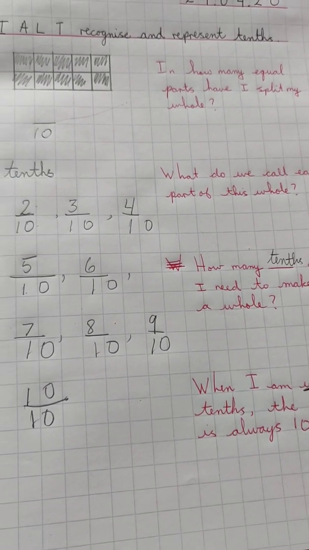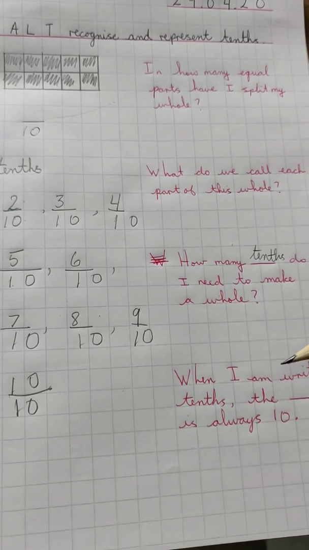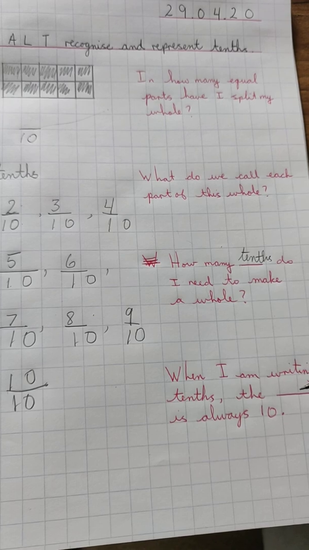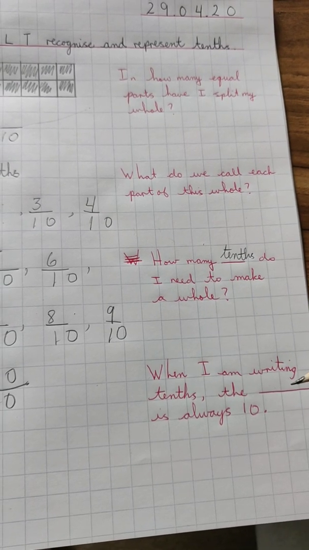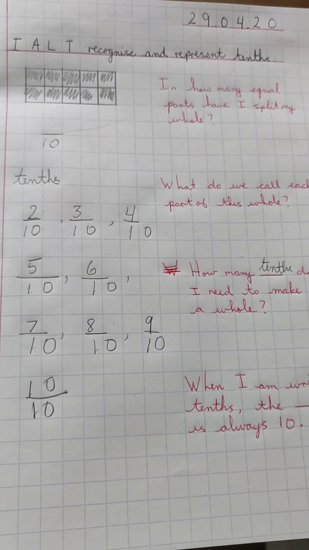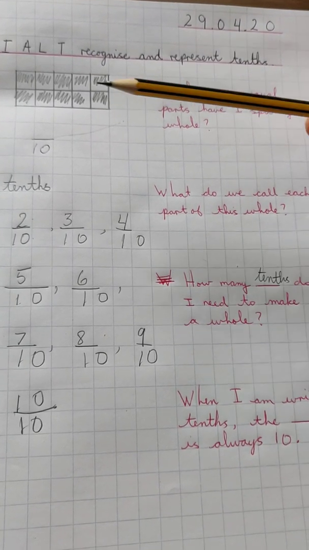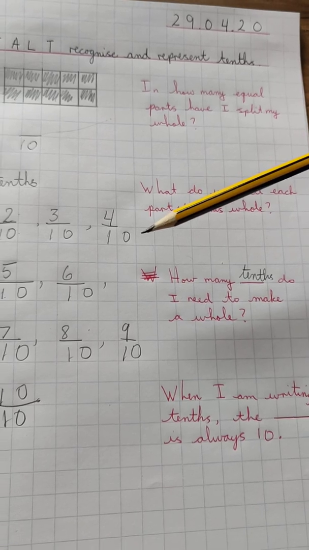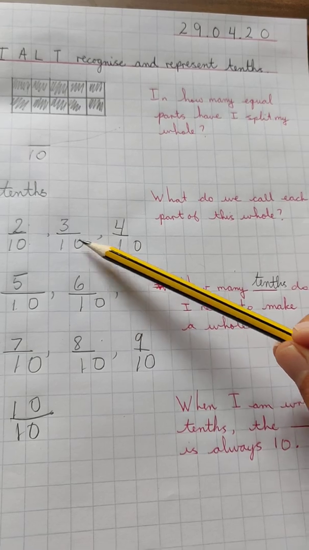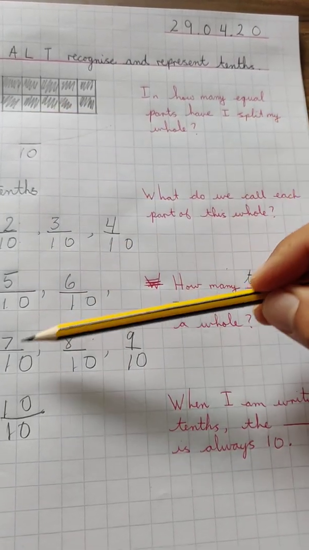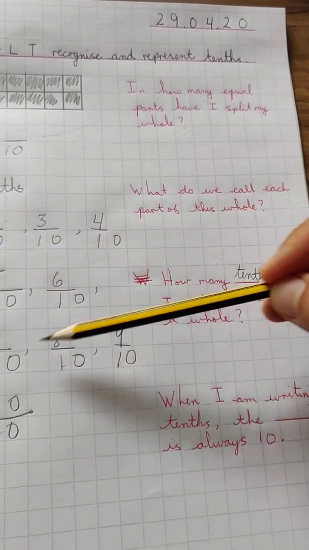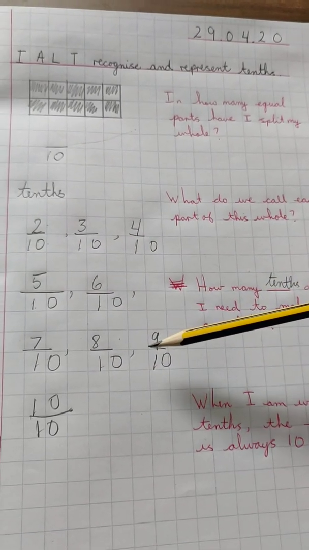You can pause the video one more time and answer the question. When I am writing tenths, the blank, numerator or denominator, is always 10. Brilliant. As you probably have answered, you notice that the same denominator is seen every single time I write those fractions that represent tenths.